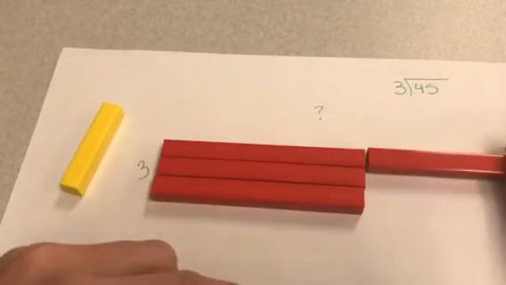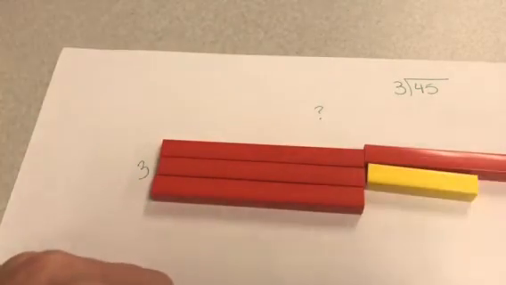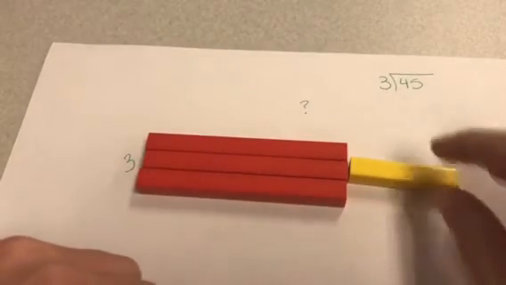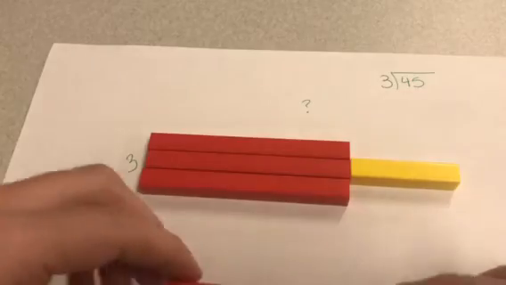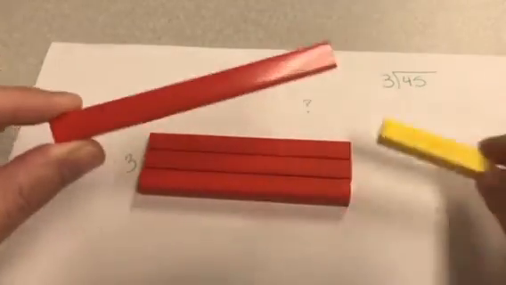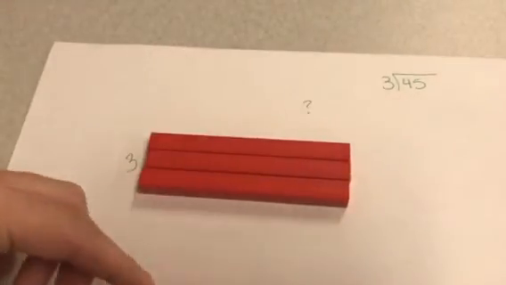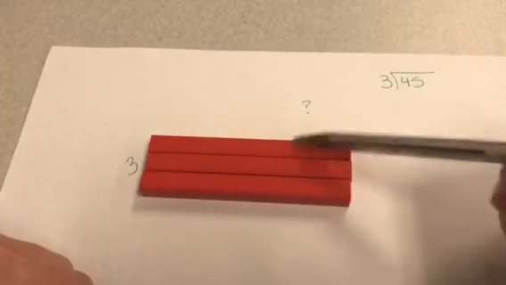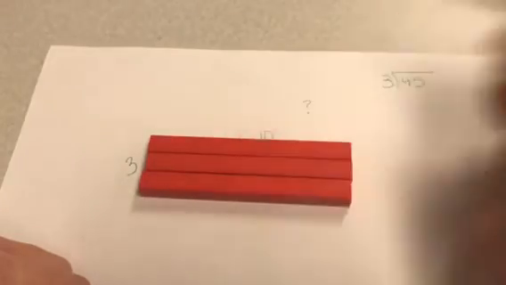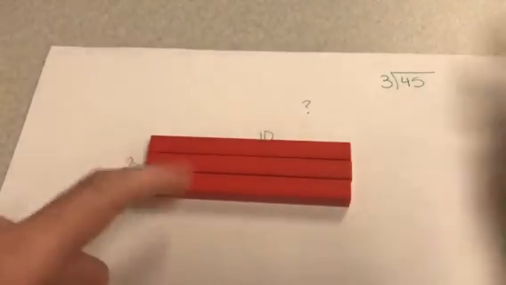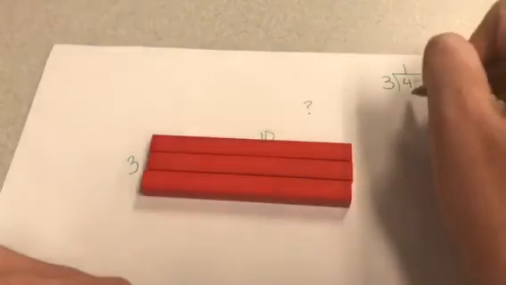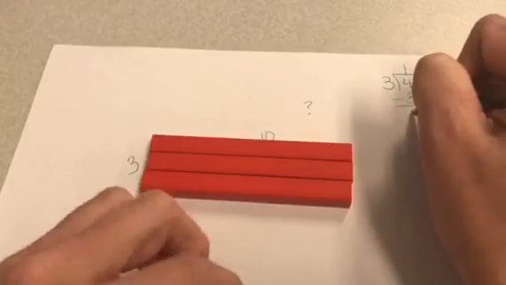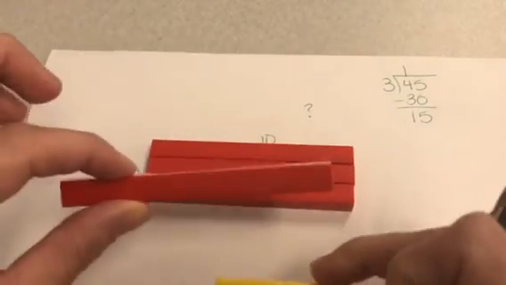So again, I can't just put these pieces in because it doesn't make a complete rectangle. So I need to be able to trade these out. So what can I trade out to get 3 equal pieces here? So here's my side length of 10 here. And I know that that was 30, and I have 15 left over.